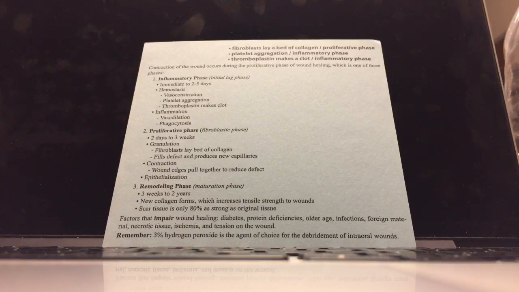This is 2 days to 3 weeks, in which there is granulation, contraction, and epithelialization.